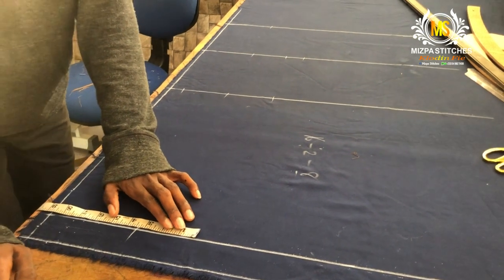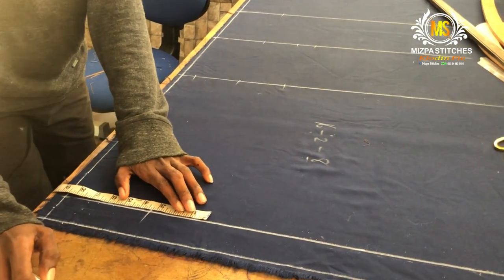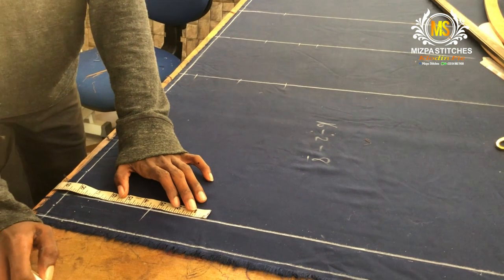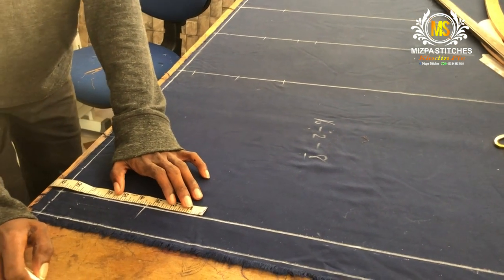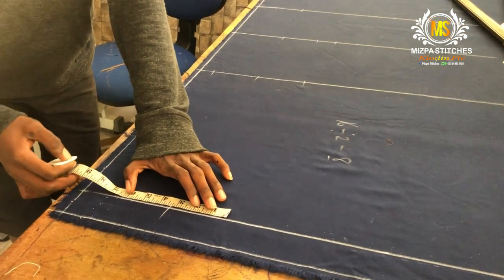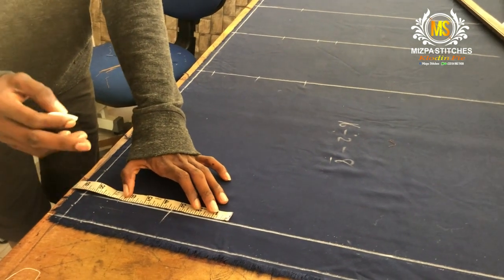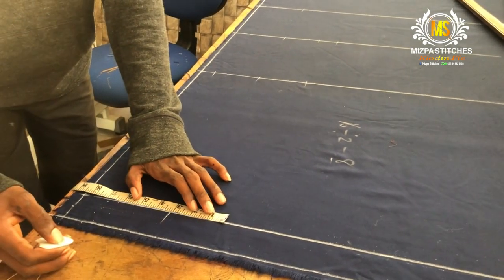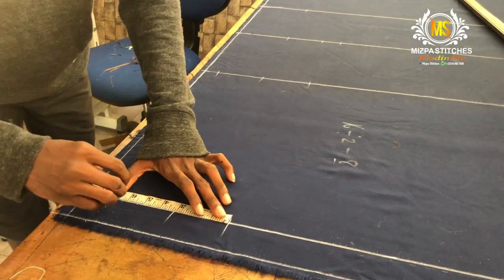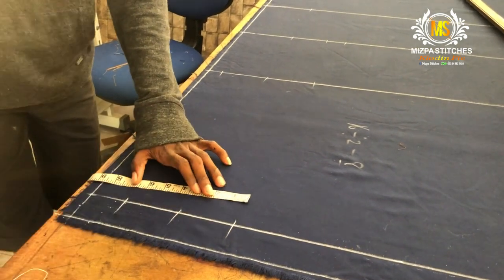I'm using 12.5 on the baseline. 12.5 divided by 2 will give us 6.25. For the 6.25, I will divide it into 2 for the center line here. So 3.1 here, 3.1 also here.